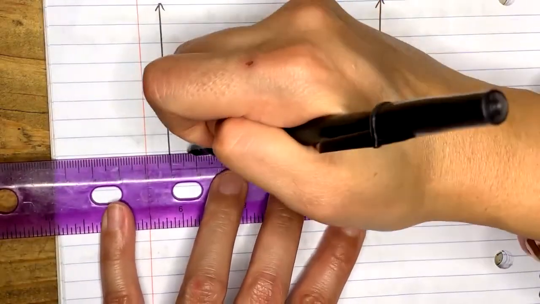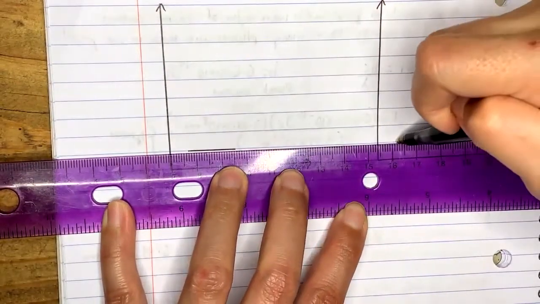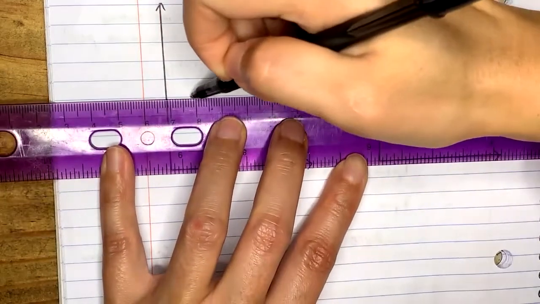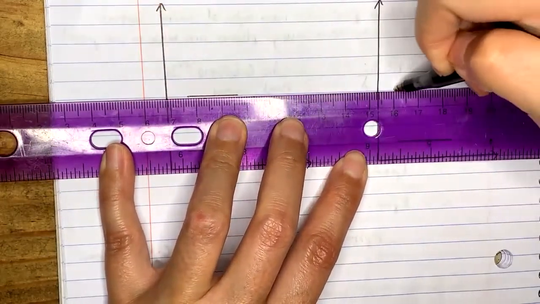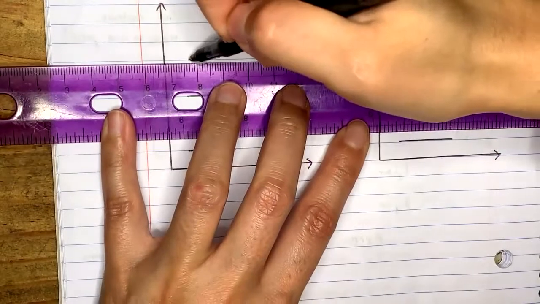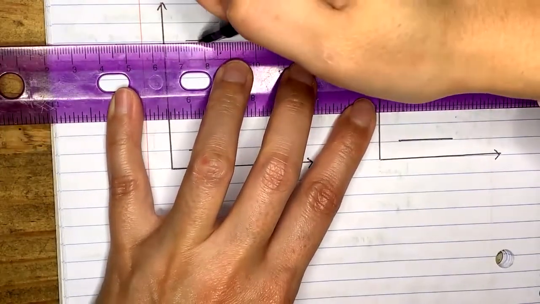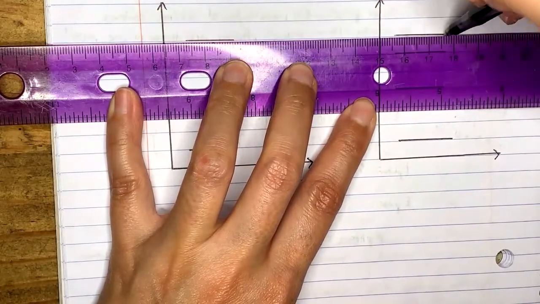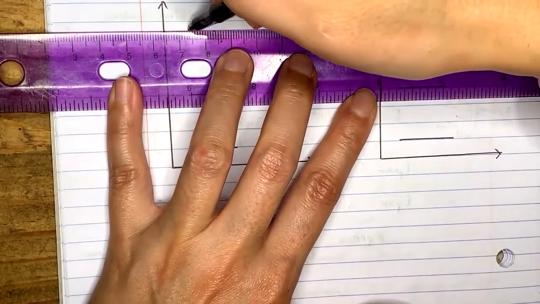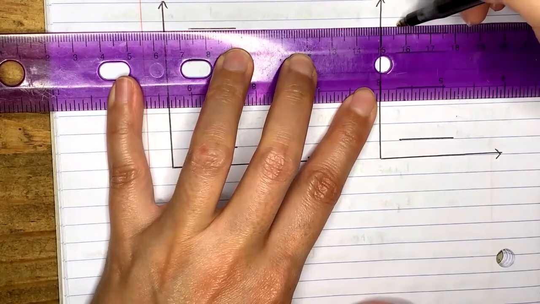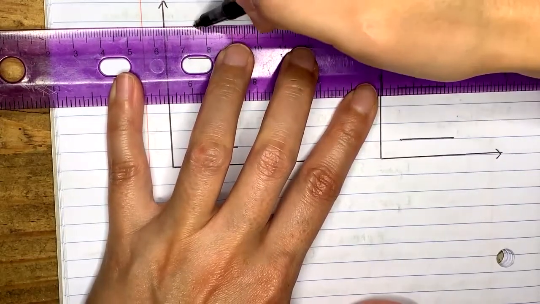And then we got level 1 on the bottom. I'll draw level 1. And then we'll do level 2, and then level 3, and then level 4, and then level 5, and then level 6.